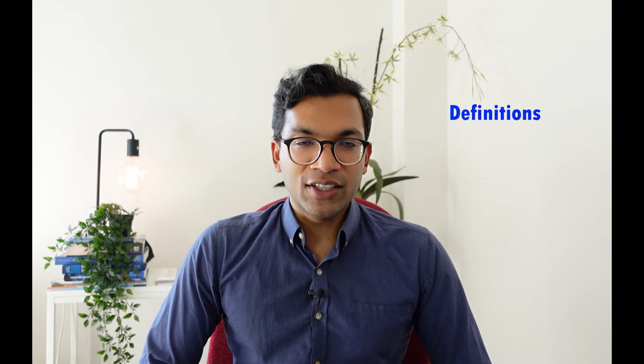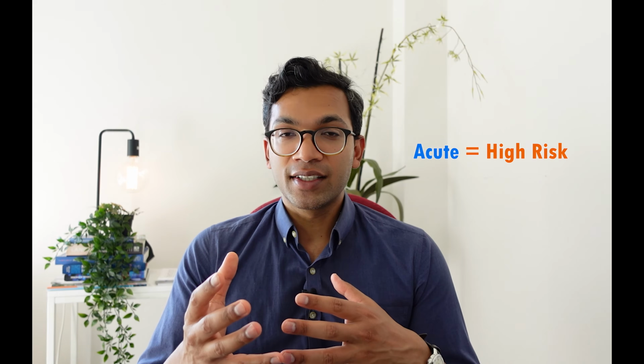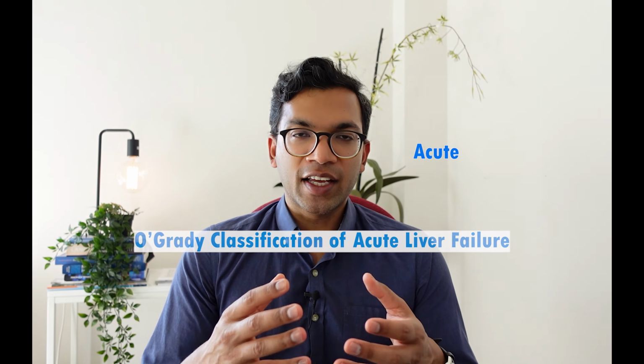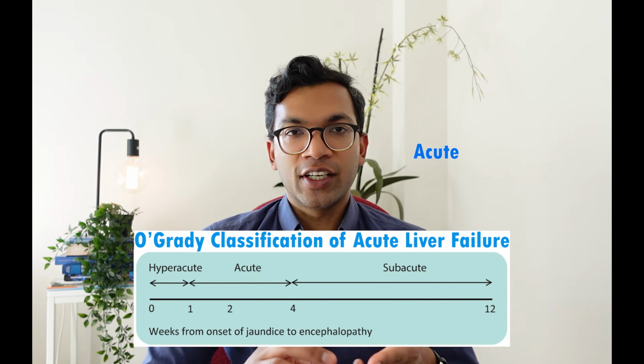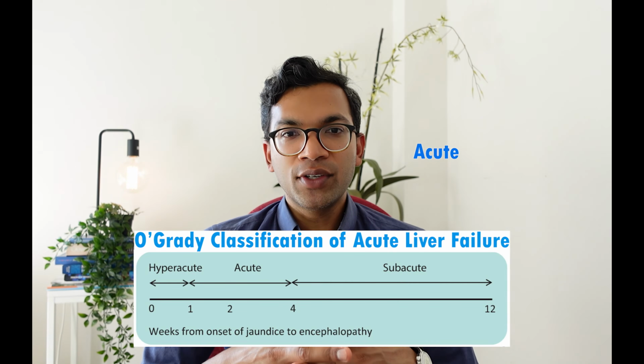Now let's think about if it's an elective operation. Think about a patient going for lap chole. Now let's think about the definition. We've got acute liver failure, chronic liver failure, and acute on chronic liver failure. Acute liver failure, by definition, is going to be really tricky and high risk. For acute liver failure, we talk about the Gray classification. The time from jaundice to encephalopathy being less than 7 days is hyperacute, up to 4 weeks is acute, or up to 12 weeks is subacute.